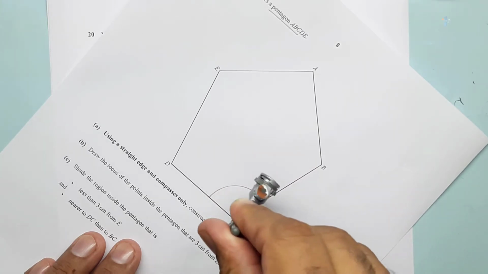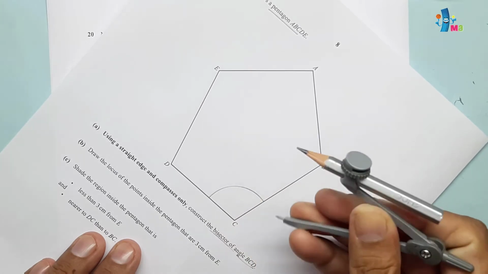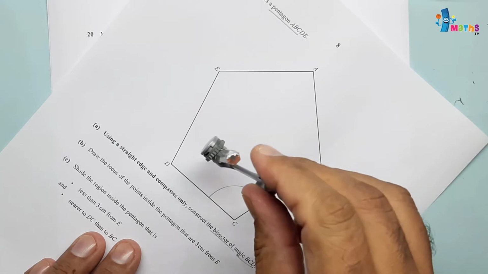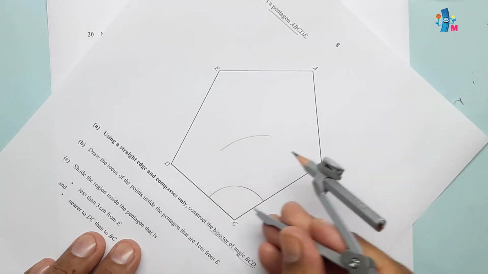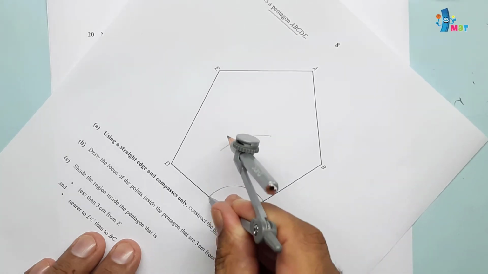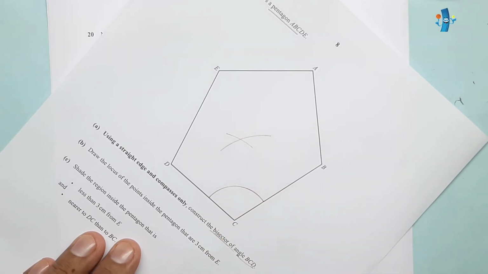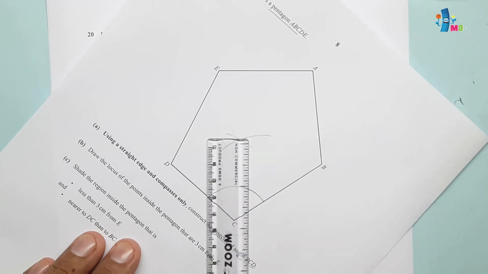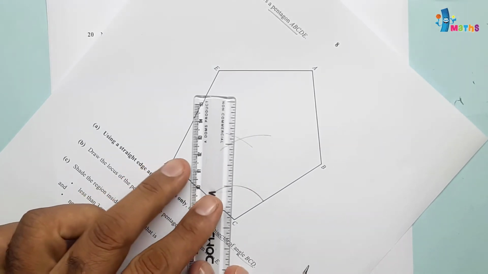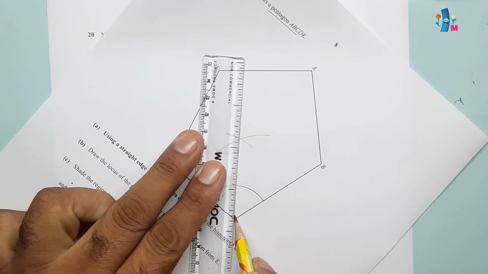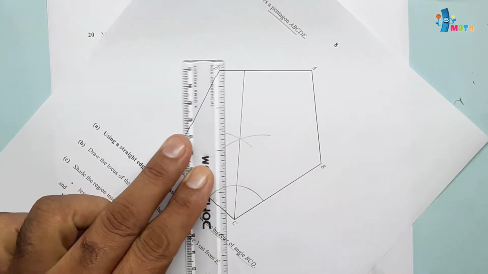After making this arc, you can open this a little more and then make an arc, and the same length, keeping same length, we can make another arc. So these arcs you will be keeping, you will not be erasing these arcs, and then we'll be joining this point and this one up to this.